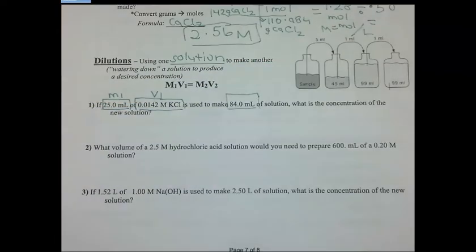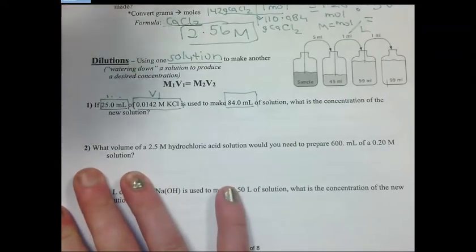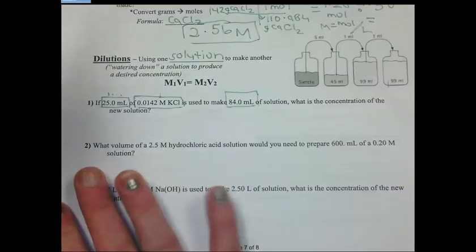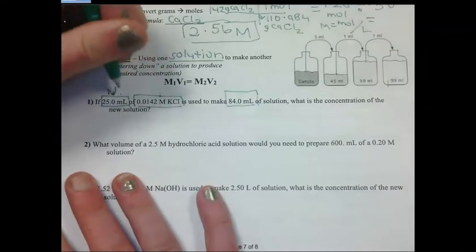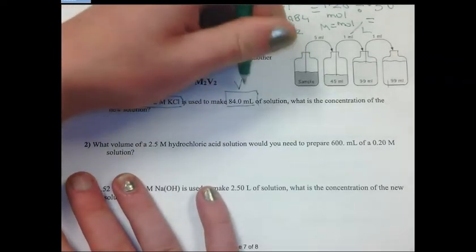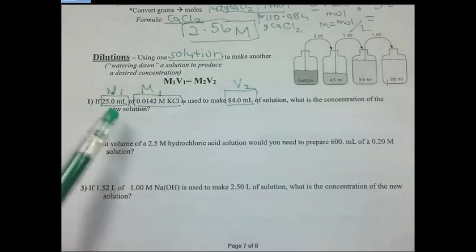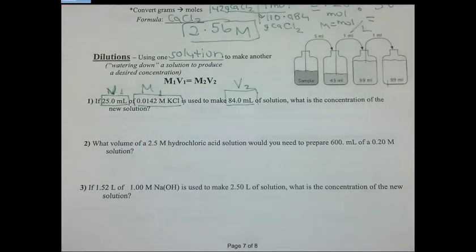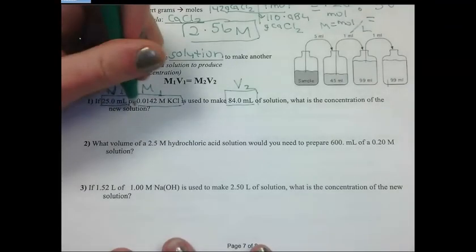I had these reversed. This is my volume, and this is my molarity, so that's better. What is the concentration of my new solution? So what is my M2?